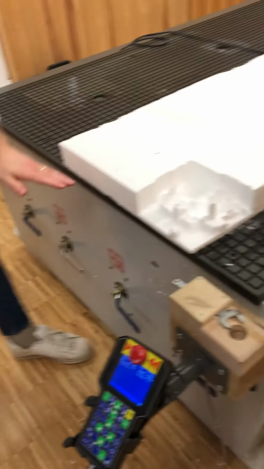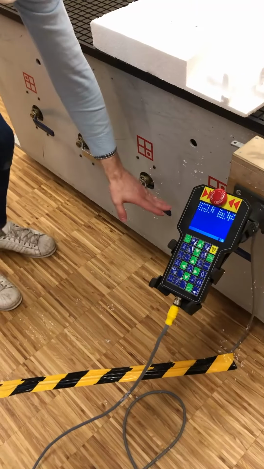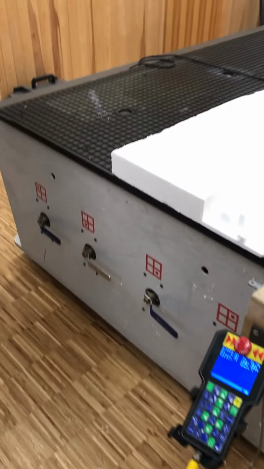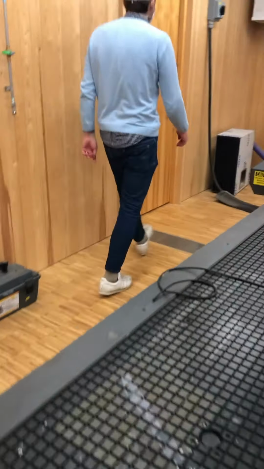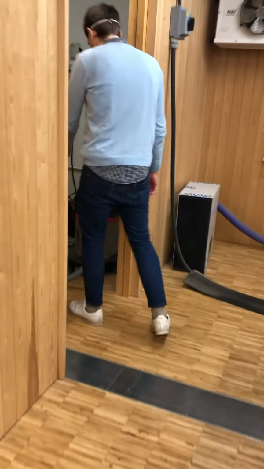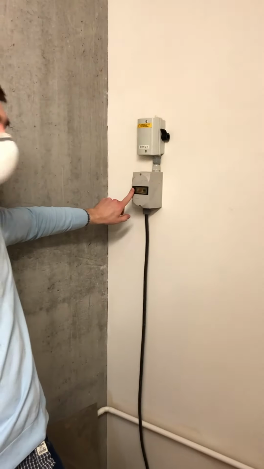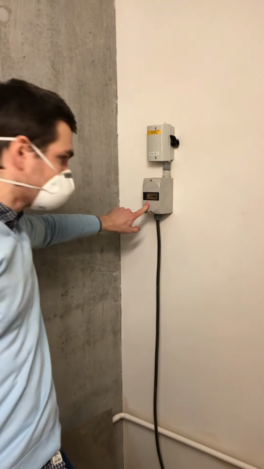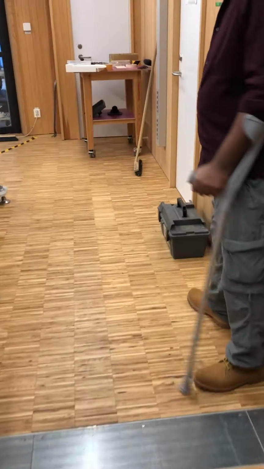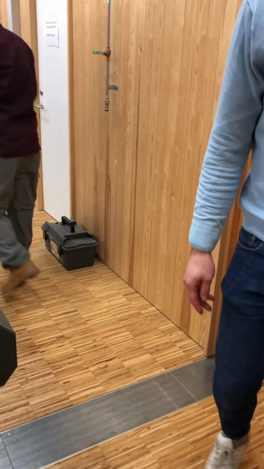All right. So we have switched off the vents here, so we can go and turn off the vacuum. Red button. All right. And we have to shut down here.